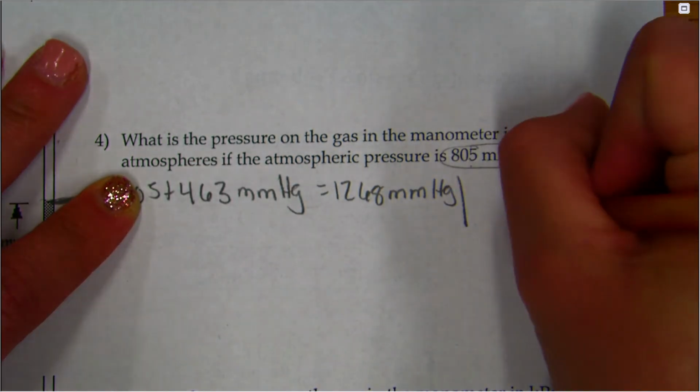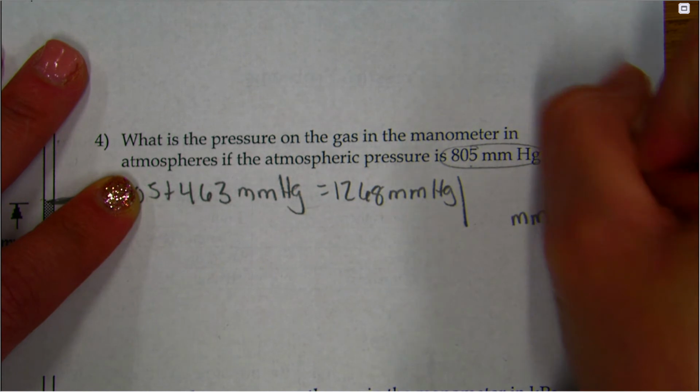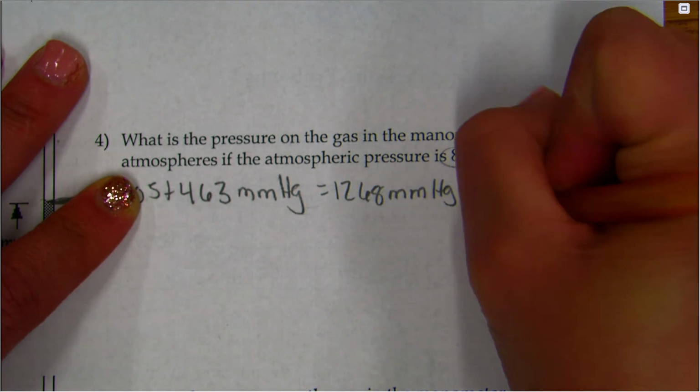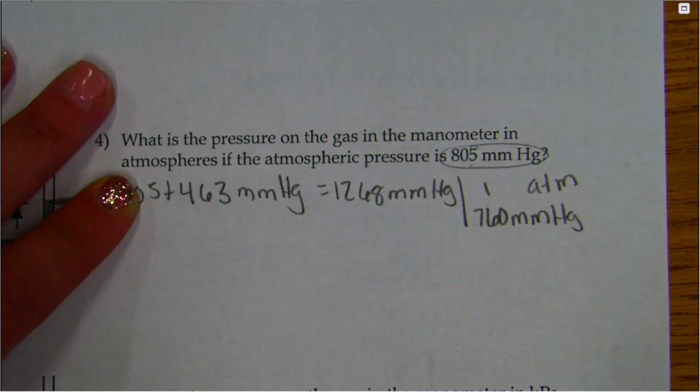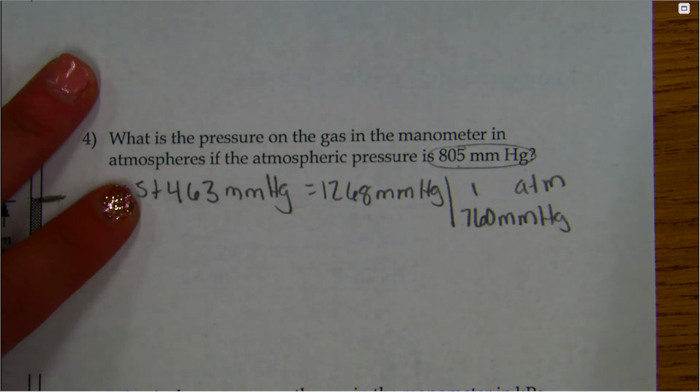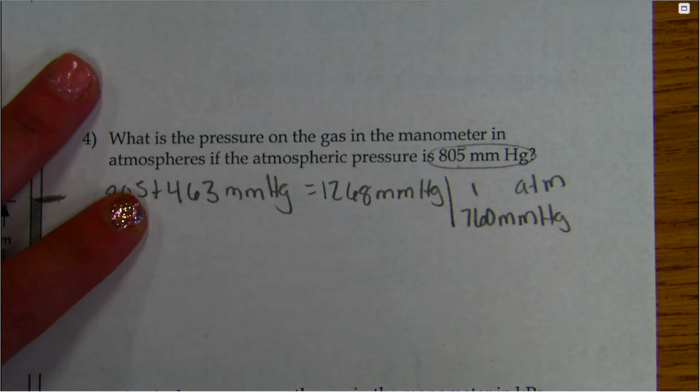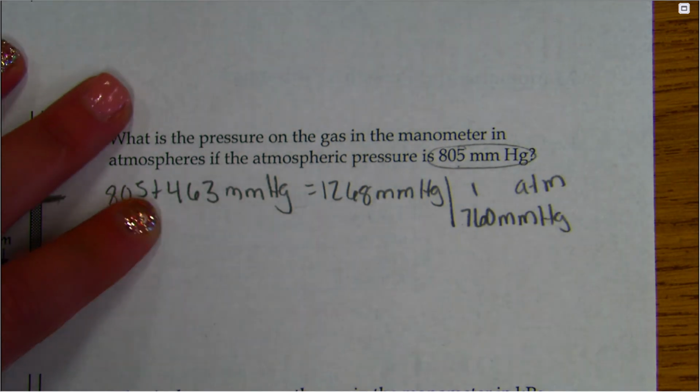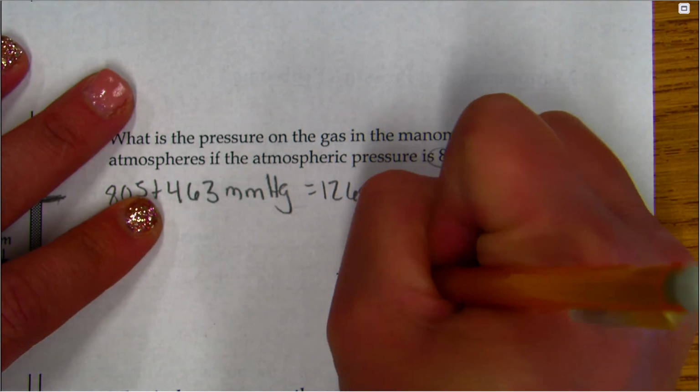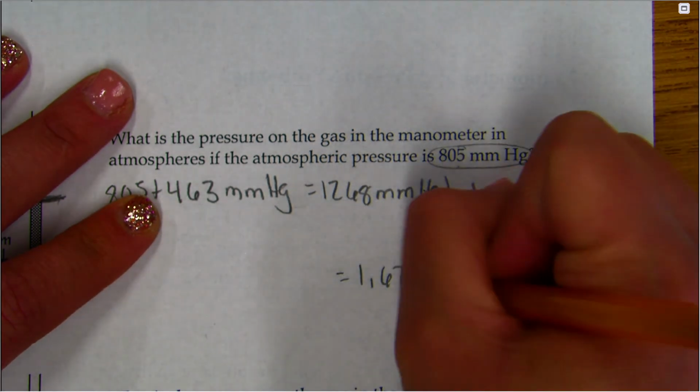So if millimeter of mercury is on top, it goes on bottom. I can go direct to atmospheres, where 1 atmosphere equals 760 millimeters of mercury. So when I divide that by 760, I get 1.67 atmospheres.